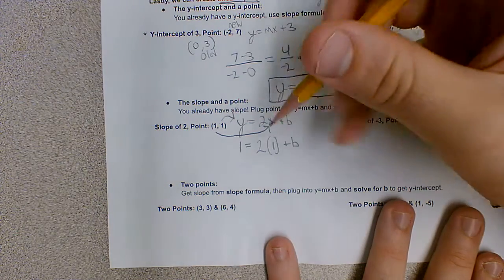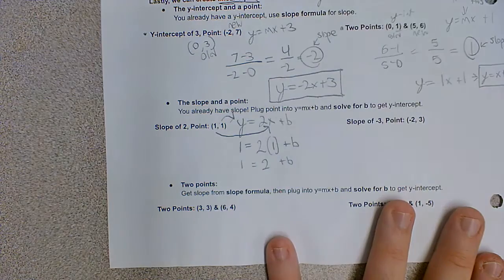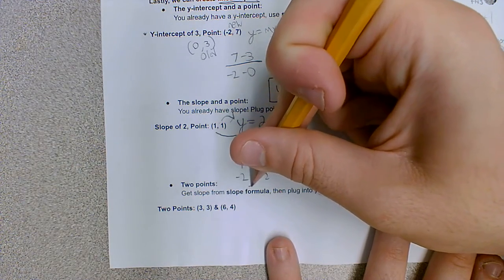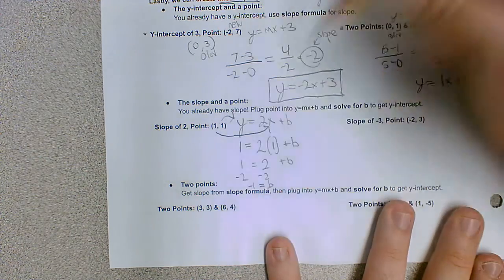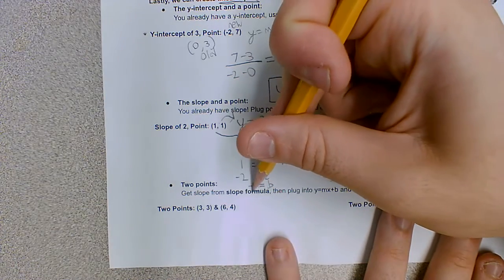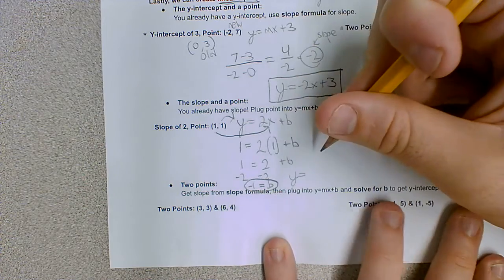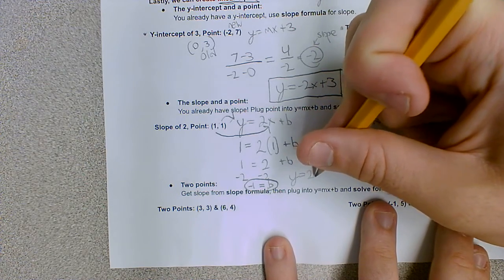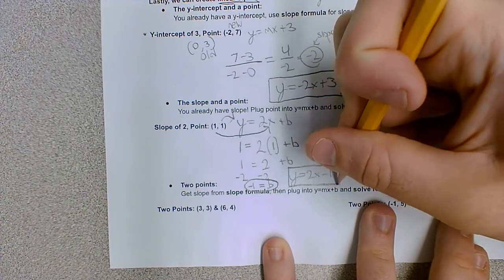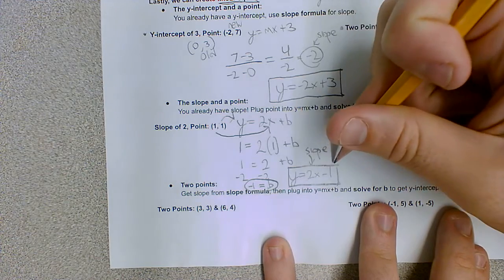Okay. 2 times 1 is just going to be 2. To get b, I just subtract 2 from both sides. This ends up with negative 1 equals b. So, now I have my b, I have my slope. All I have to do is y equals 2x minus 1. This is my final answer. I replace my slope. I replace my y-intercept.